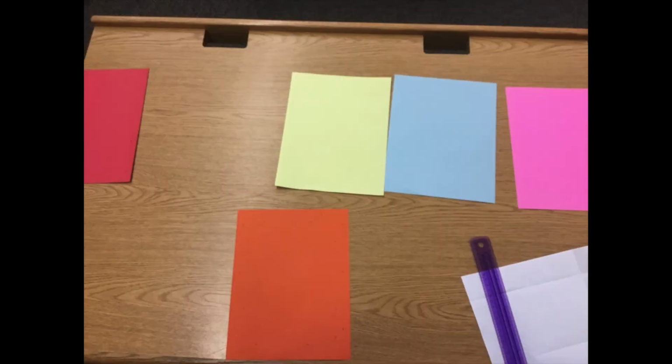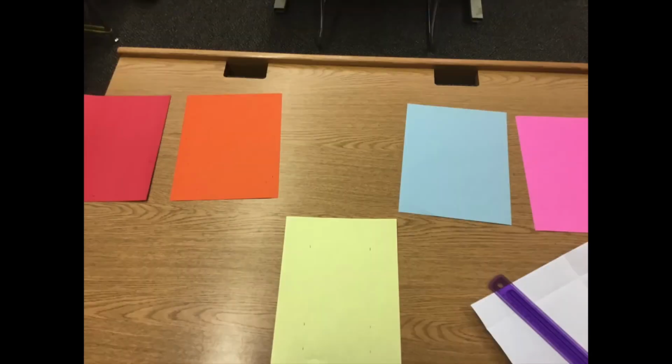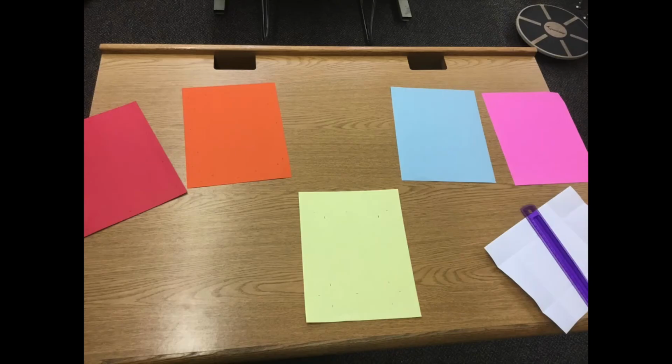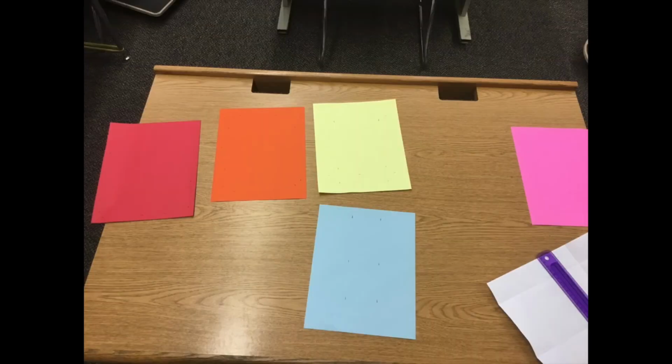So what you do is you take the piece of paper, I just used a regular 8.5 by 11 piece of paper, and you fold up the sides. You do the left and the right the same as the bottom and the top. So I did just a few examples so you can see the difference between them.